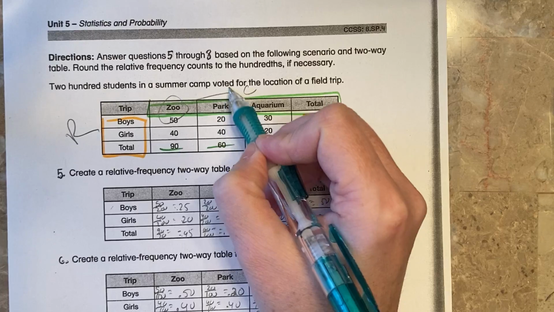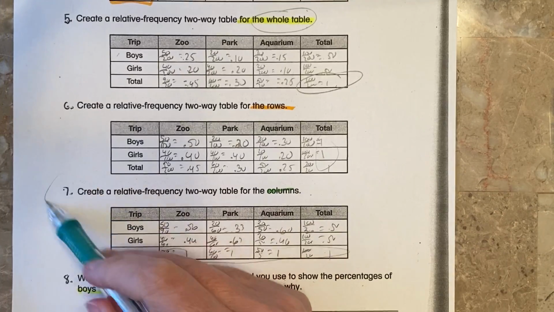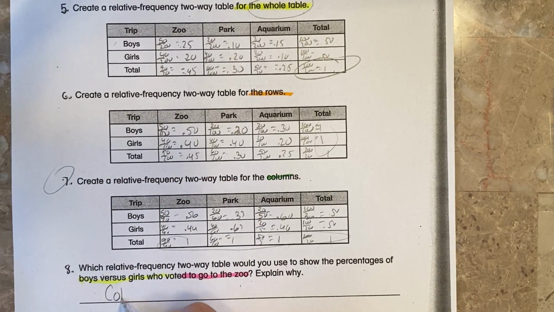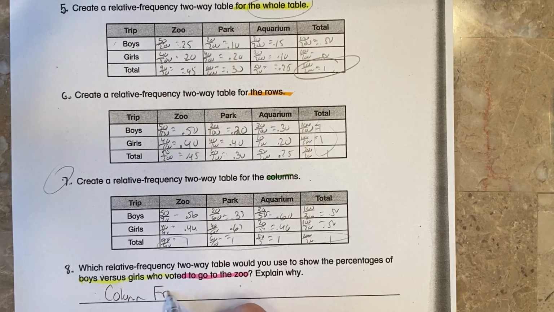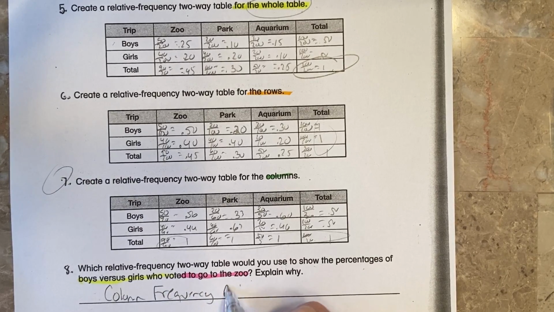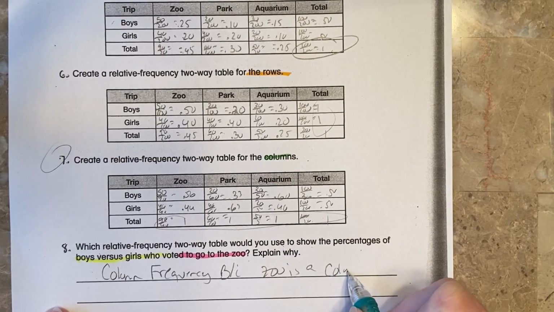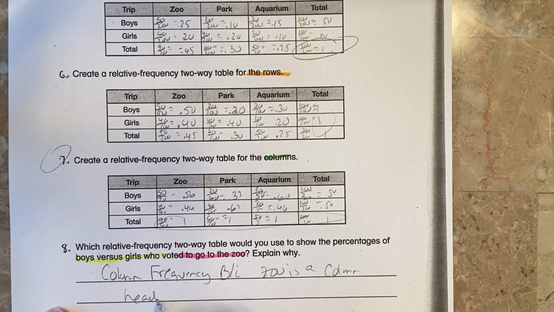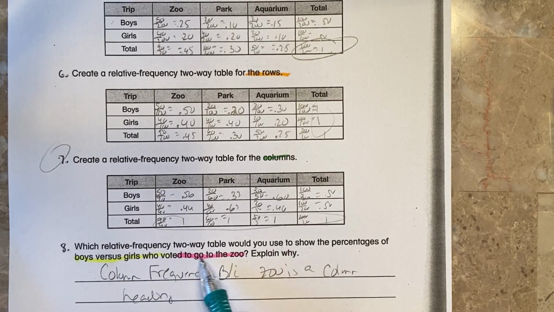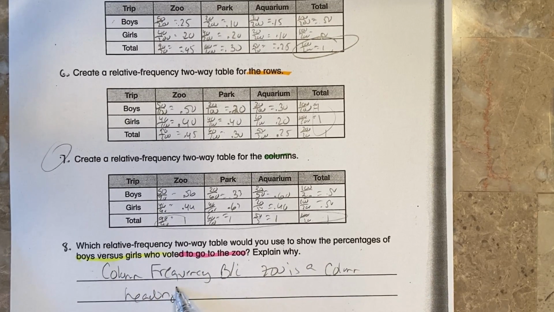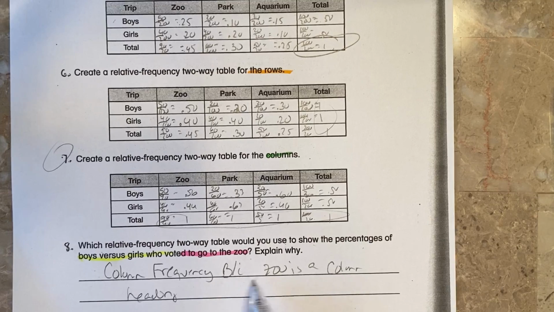So zoo has to do with a column. So you would be using the column ones. So column frequency, because zoo is a column heading. So which relative frequency table would you use? Explain why. Column frequency because zoo is a column heading.